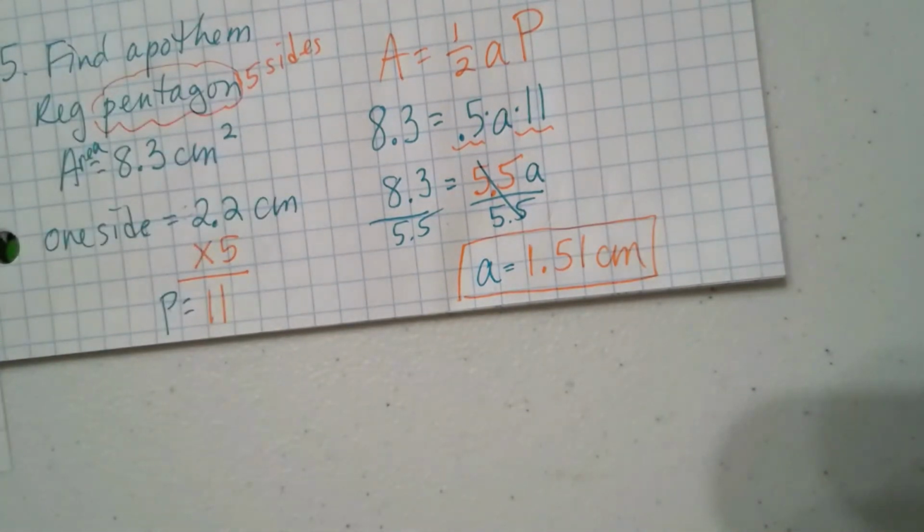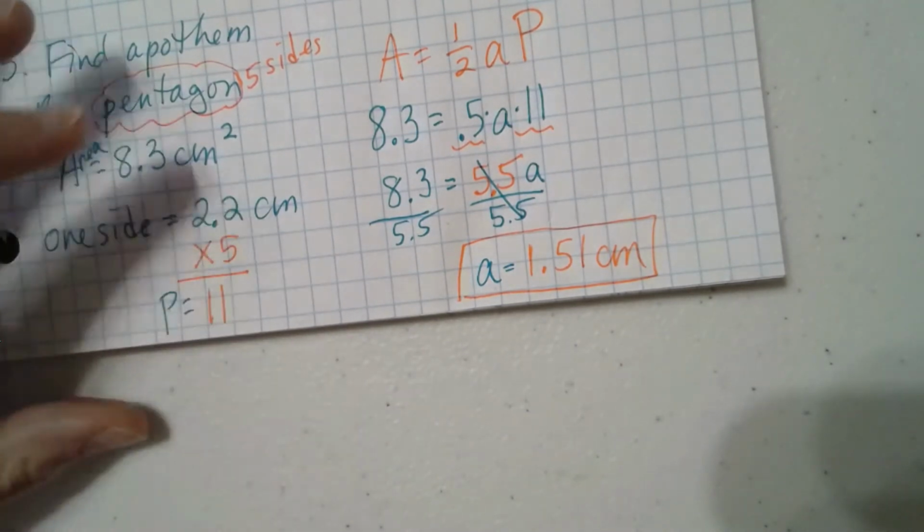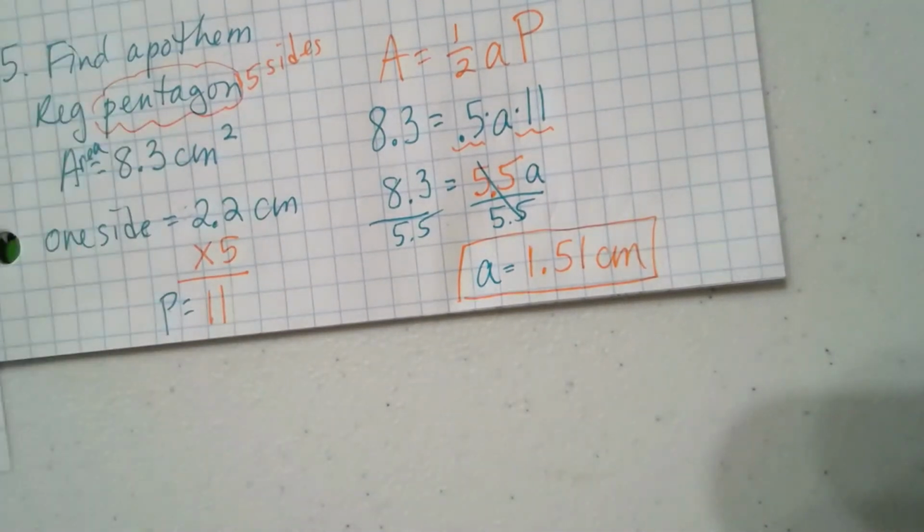Again, on the problems that we're doing for finding area of regular polygons, you're going to be given the apothem, you're going to be given the side, you're going to find the area, or something of that sort. You're not going to be given a problem where you don't have enough information to work the problem with what you have, even though it is possible to do. We've done it. It's just more than what we need to do right now.